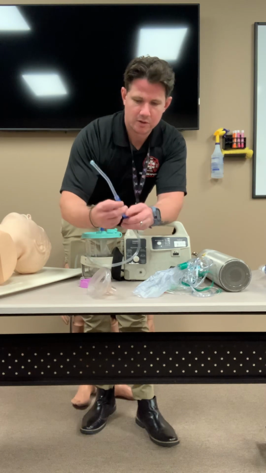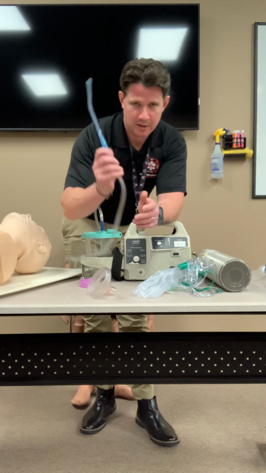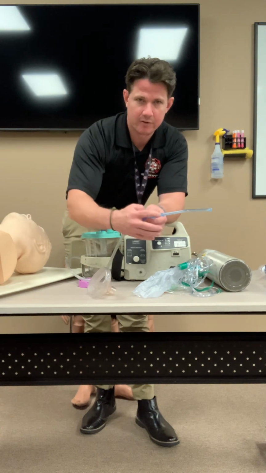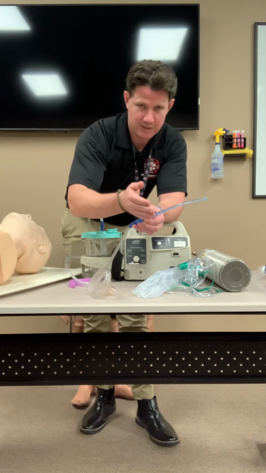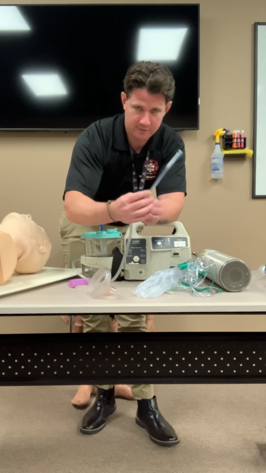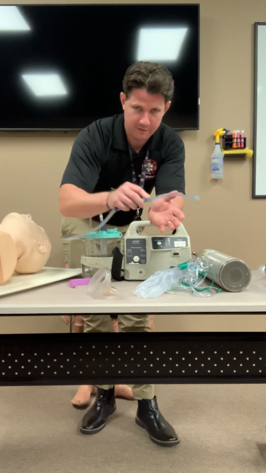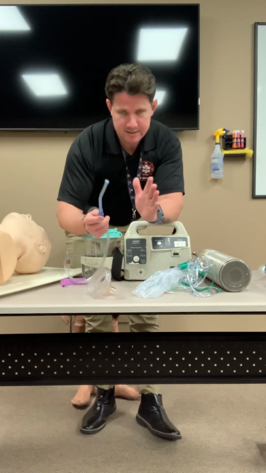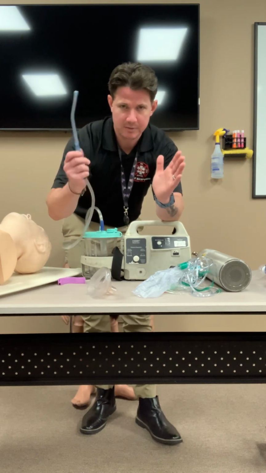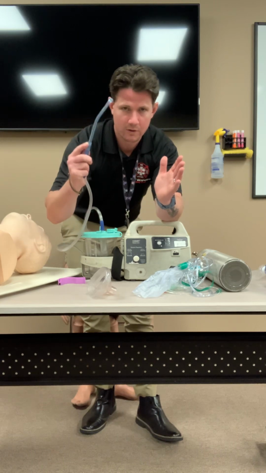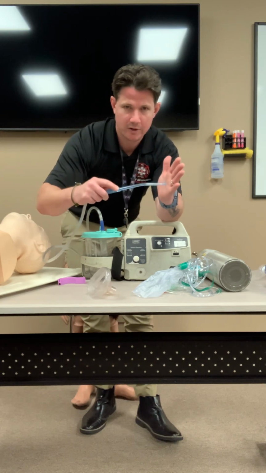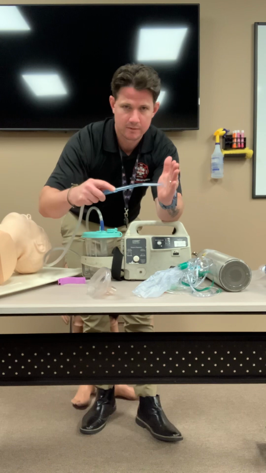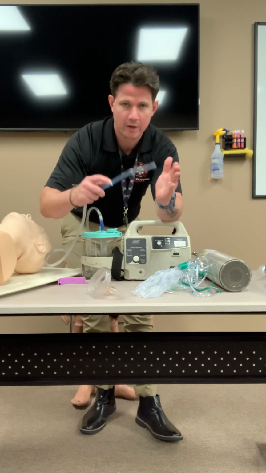If you notice there's a little burp hole right here, this will not suction unless this is covered up, right? It's relieving pressure right now. So I have to cover this up in order for it to create a vacuum. The way that I test this is I take my gloved hand, take my suction catheter, I cover the hole, and you can feel it on your hand. You should feel a little bit of suction, right? Vacuum. Cool, I know it's working.